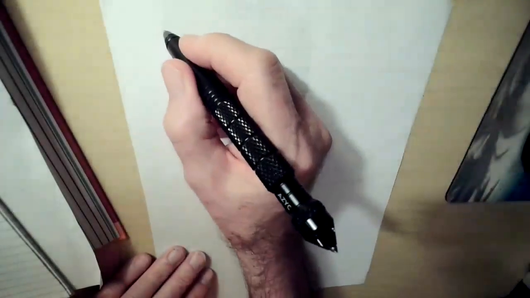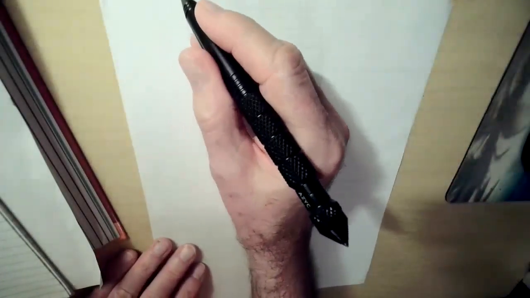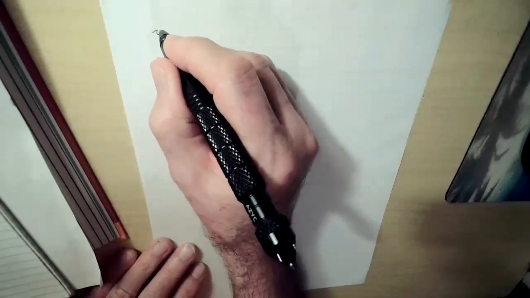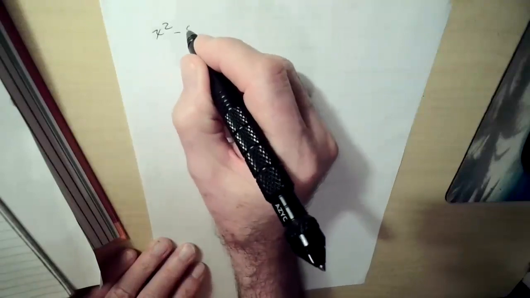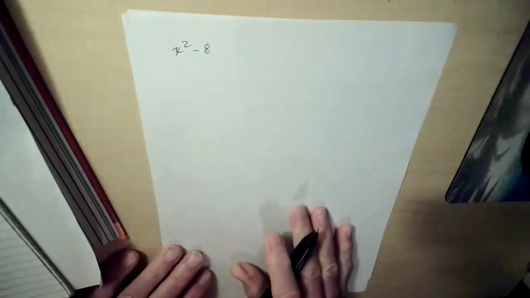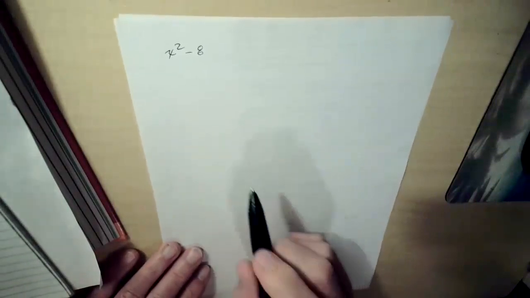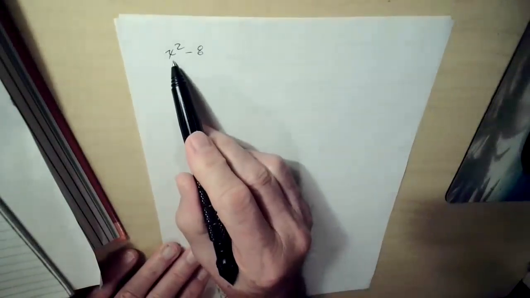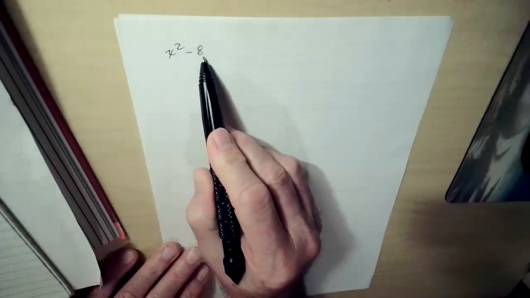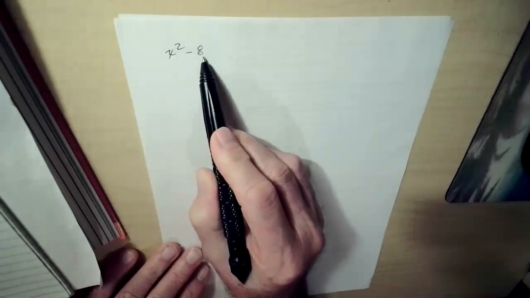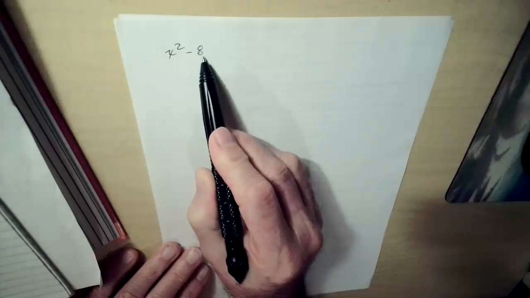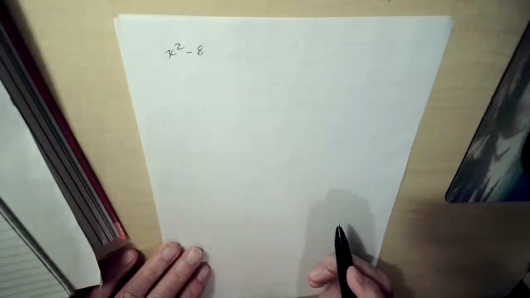Okay. And what about this? If you have x squared minus 8. What about that? Is this a perfect square? Yes. Is this a perfect square?